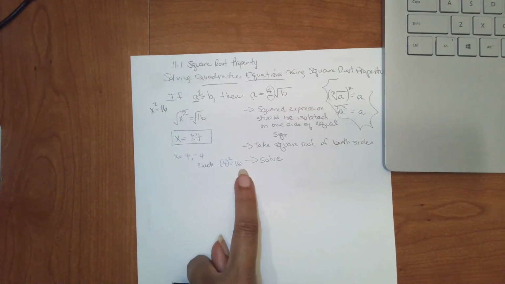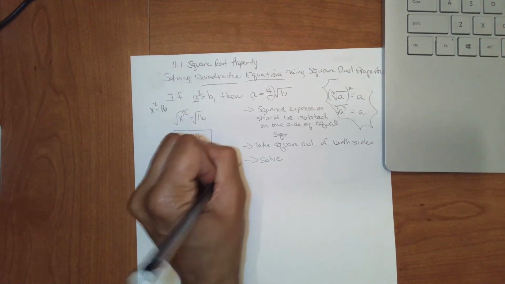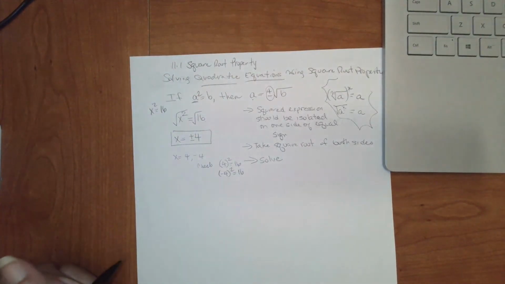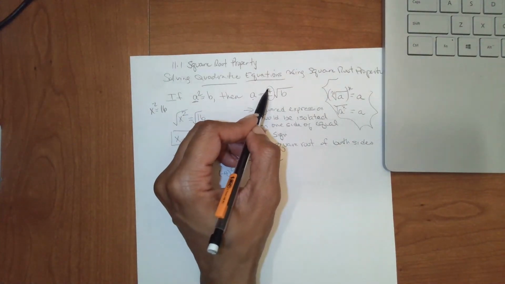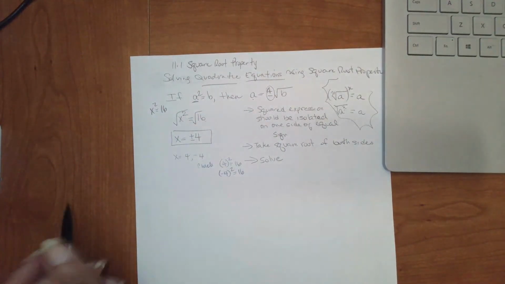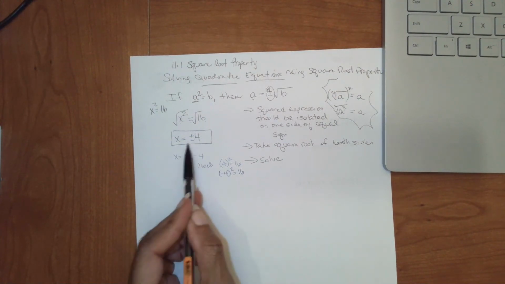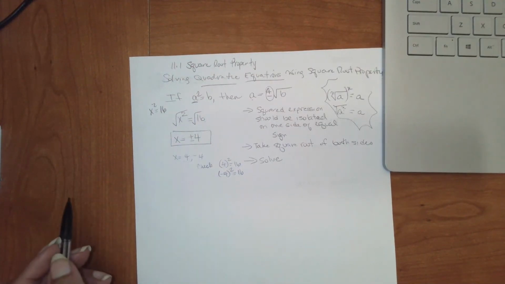Well, 4 can be raised to the second power and give 16, but also negative 4 could be raised to the second power and give 16. So that is why you have to do plus or minus on the square root property, because the positive or negative value of that x could create that same solution, because squaring a positive or negative value will give you the same outcome.